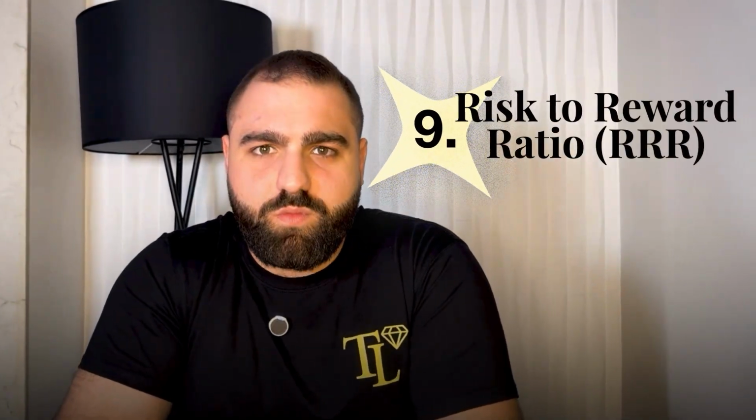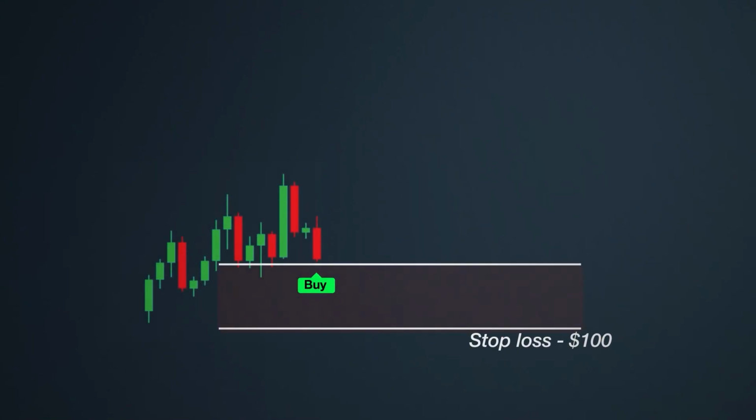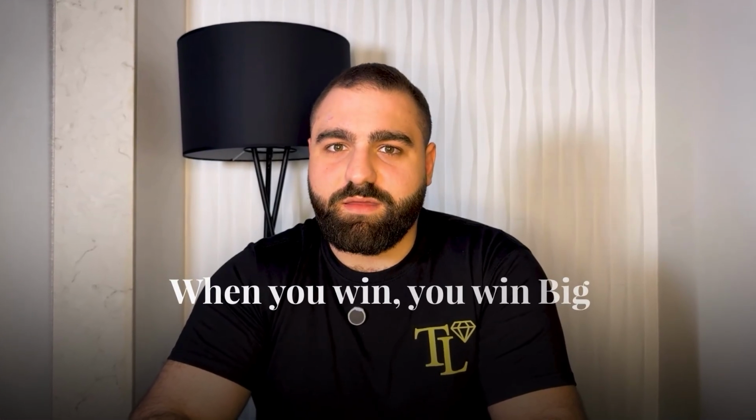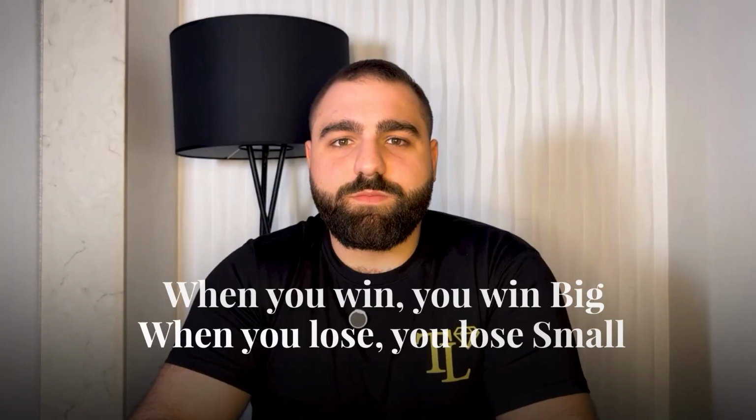Lastly, we have the risk to reward ratio, or R/R. This is how much you're willing to risk compared to how much you're aiming to make. So let's say you risk $100, but your take profit is at $300. That's an R/R of 1 to 3. Now here's why that matters. Even if you only win 3 or 4 out of every 10 trades, you can still be profitable. No one wins 10 out of 10 trades every single time. R/R matters because you win big and you lose small. Most professional traders, myself included, aim for R/Rs of 1 to 2 or 1 to 3. R/R is a huge part of having longevity in this game.